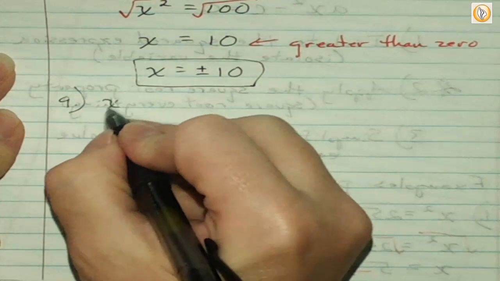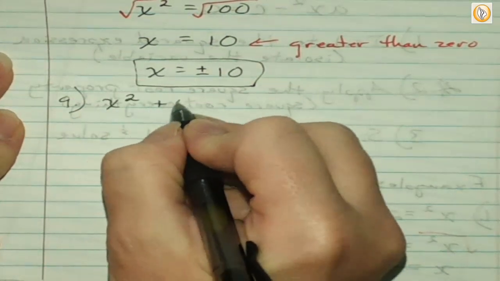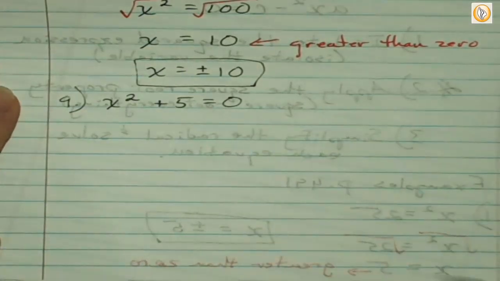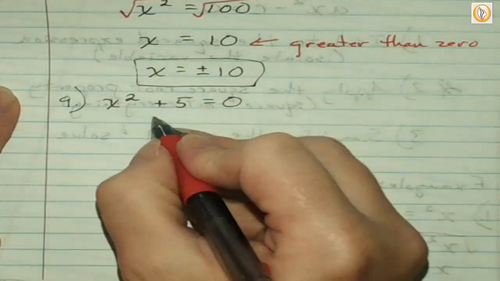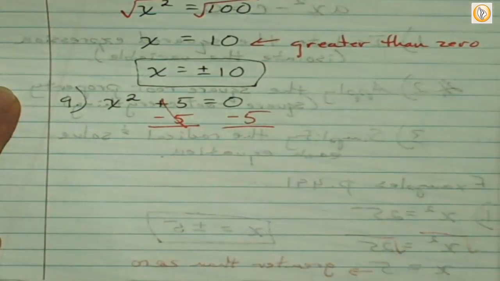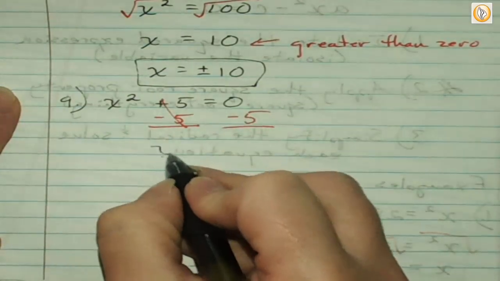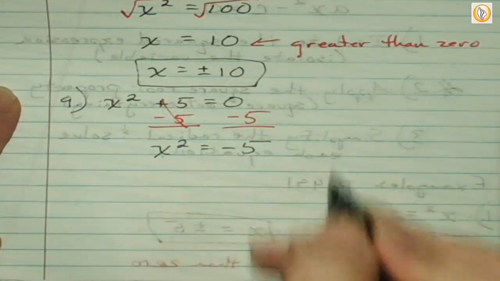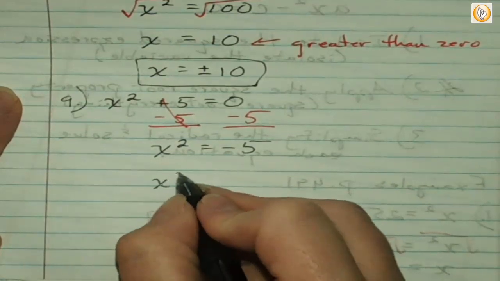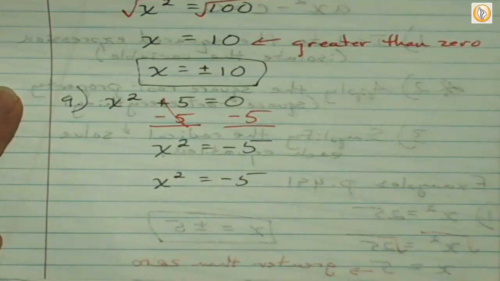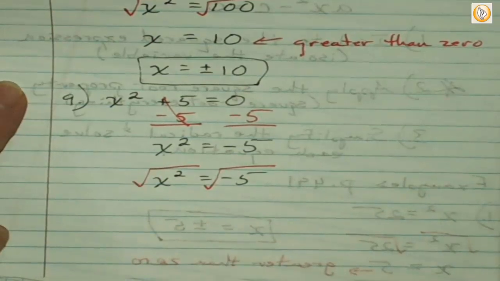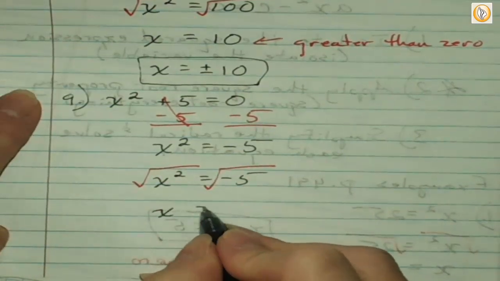Number 9. Emily. x squared plus 5 equals 0. All right, so we're going to subtract 5 on both sides. Make sure you're writing it just like I am, since yesterday y'all forgot how to do this. All right, Emily, what do I do now? You mean square root both things? Yes. Then you have x equals the square root of 5.